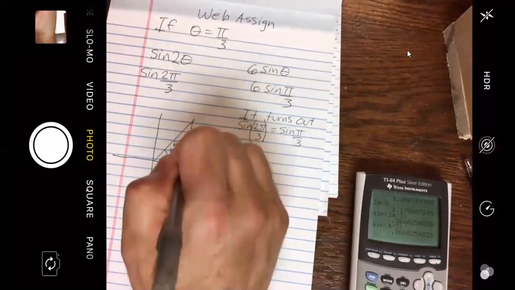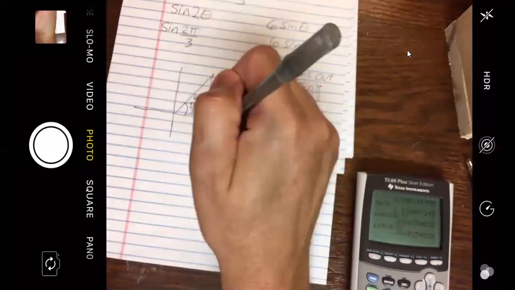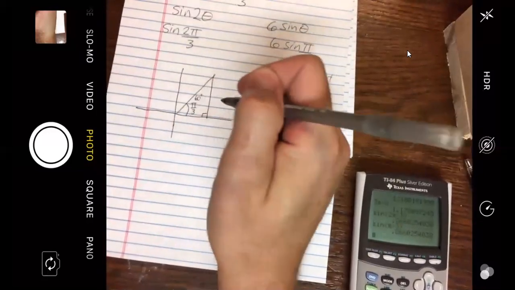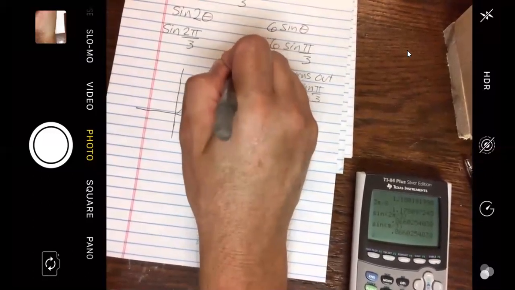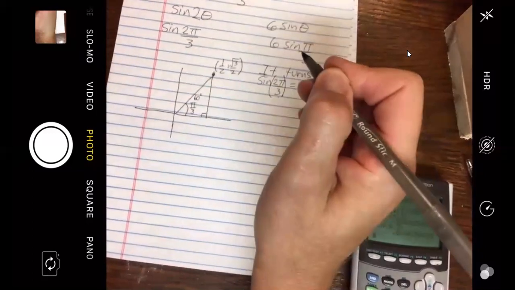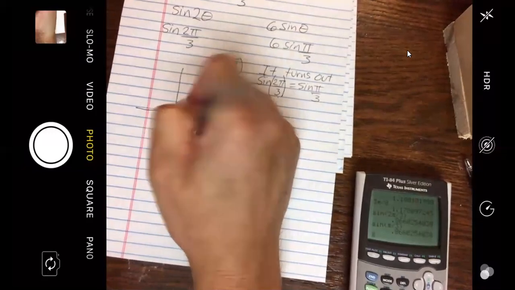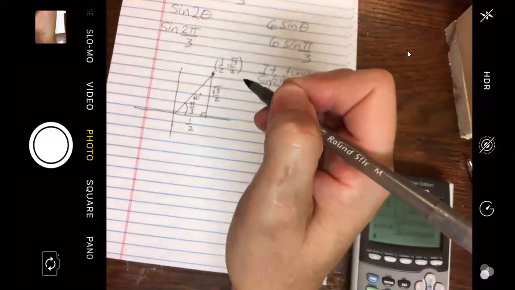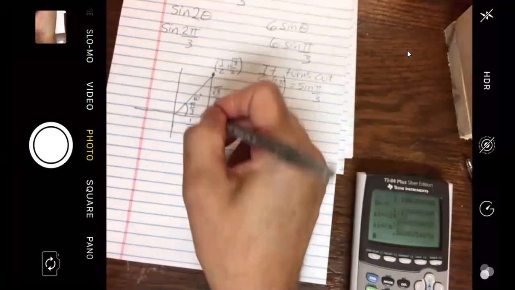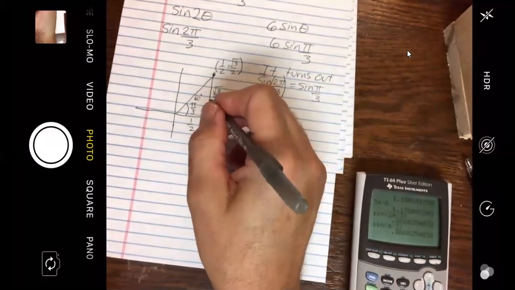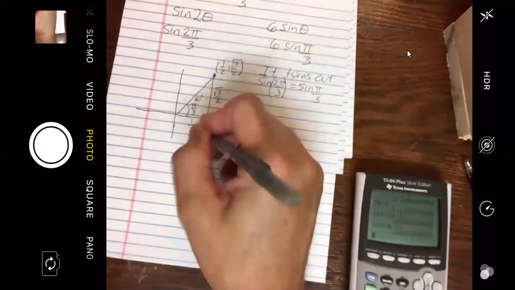We mentioned these. I did a whole recording video. Your coordinates here are 1/2 and √3/2. This leg is √3/2, and this leg's 1/2. Do you need that explained, or do you remember why that is? I got that part down. Get that part down. Yeah.